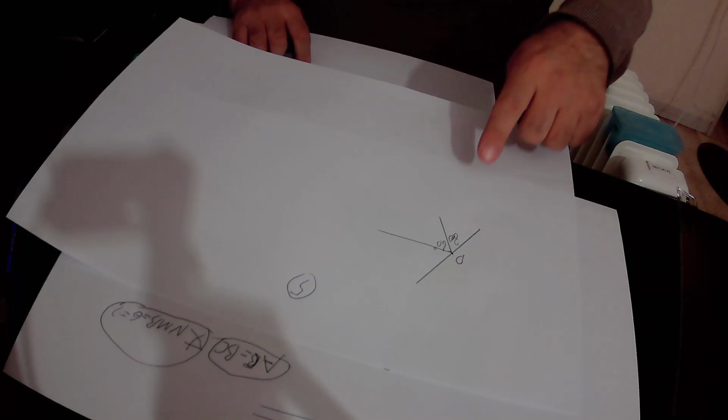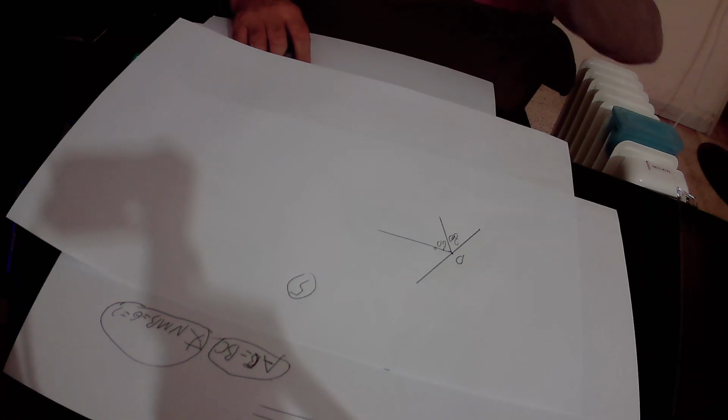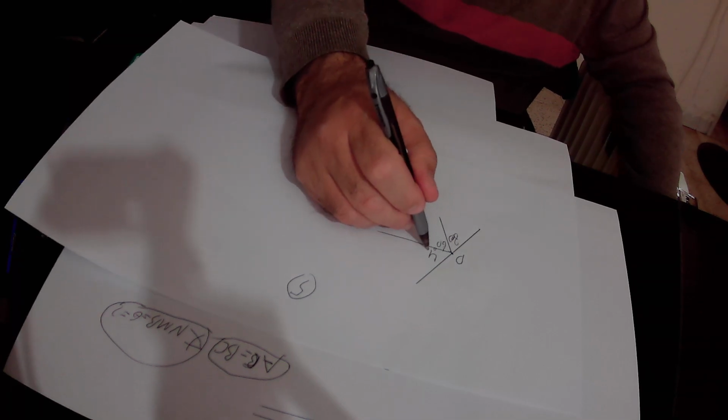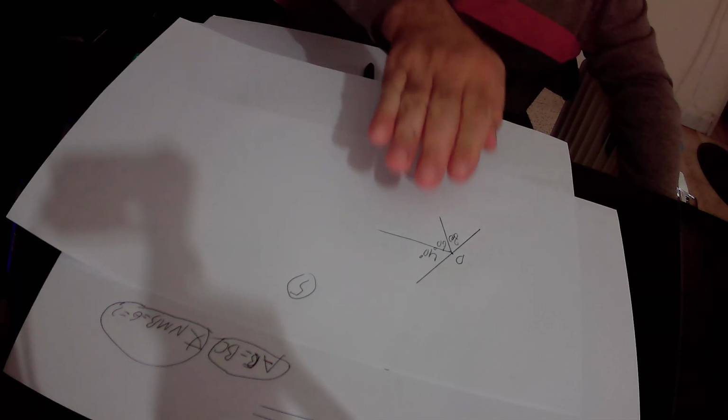In total, 80 plus 60 is 140. Therefore, the missing angle must be equal to 40 degrees according to the rule that the sum of the angles on one side of a straight line is equal to 180 degrees.